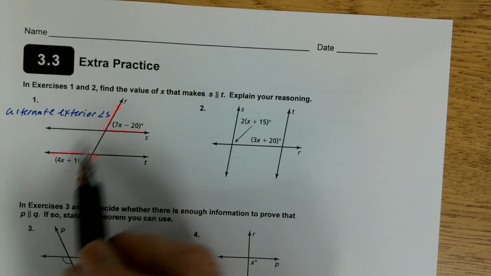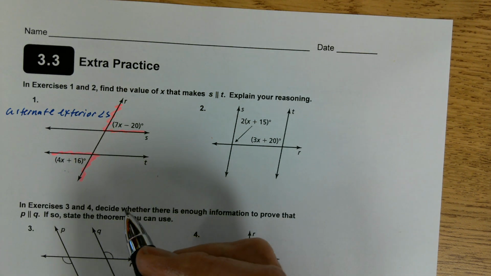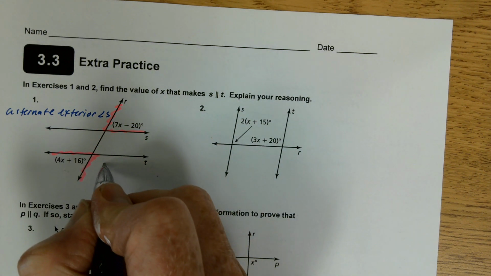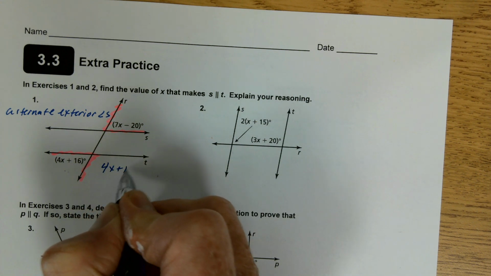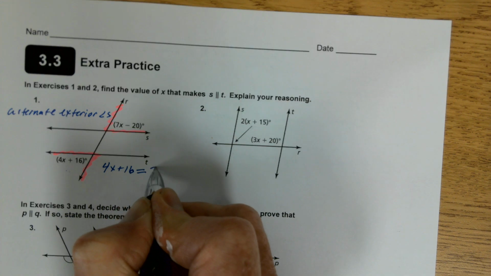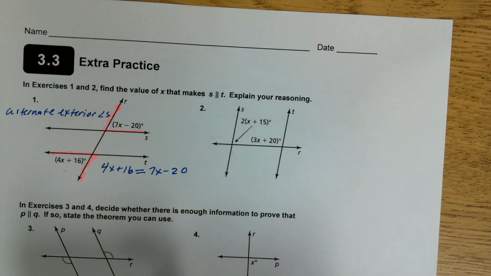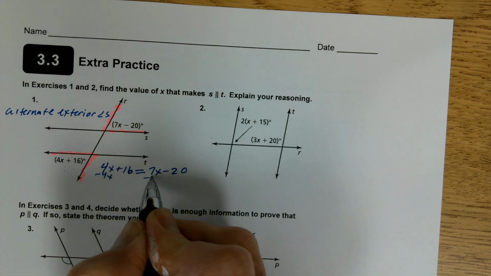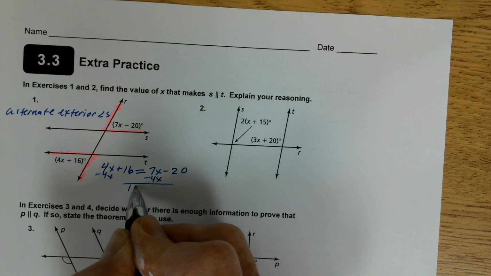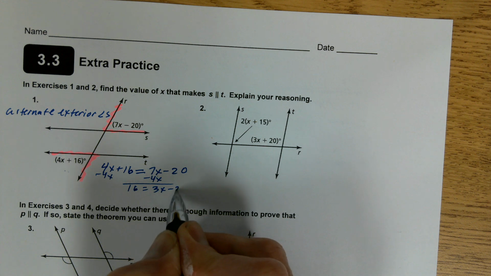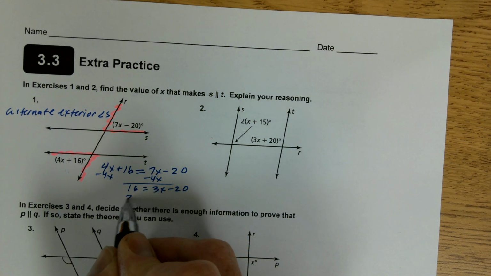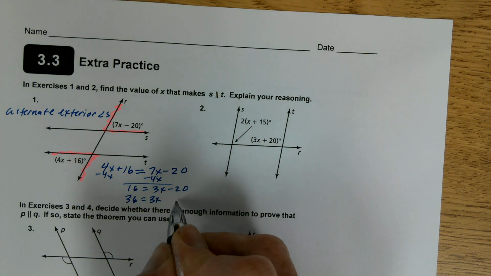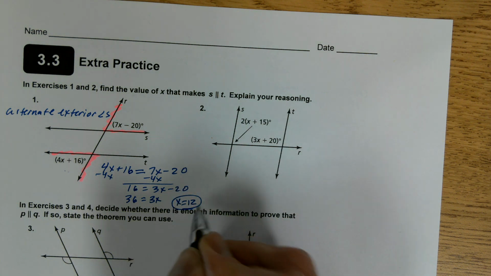So I'm going to make these angles be congruent. That will be a part equals part. So I'm going to go 4x plus 16 equals 7x minus 20. I'm going to subtract 4x. 16 equals 3x minus 20. Add my 20. 36 equals 3x. Divide by 3. X equals 12.